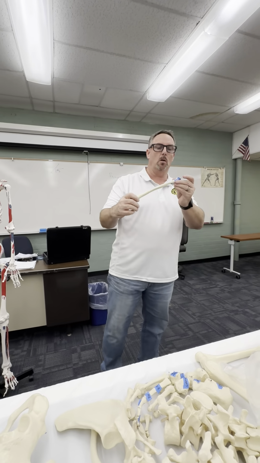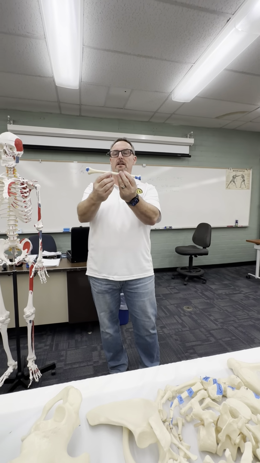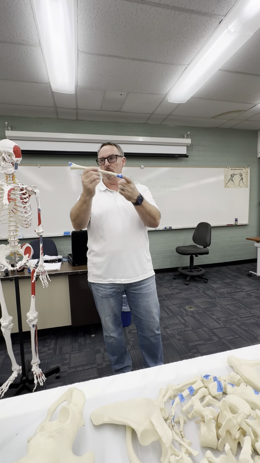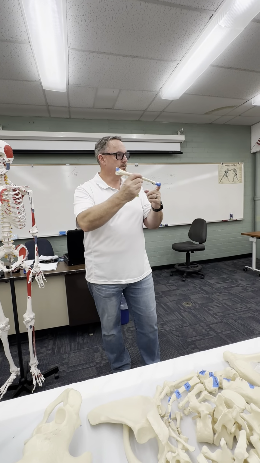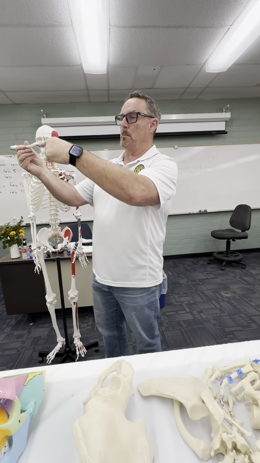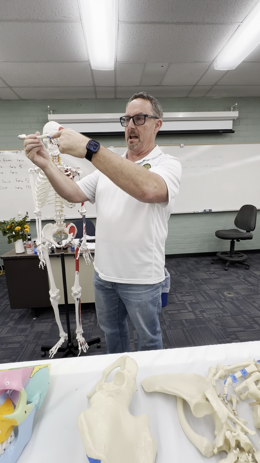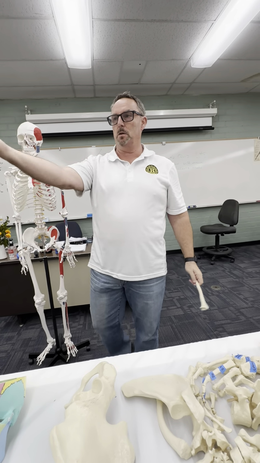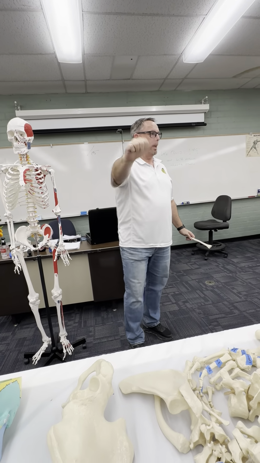Okay, so this one has a whole bunch of markings on it, but anybody know which one this is? The head. Okay, so the key is the capitulum. You see where my finger is? The capitulum rotates right here. So remember I said on the quiz today, it allows you to do this.